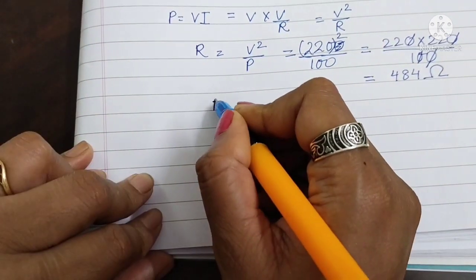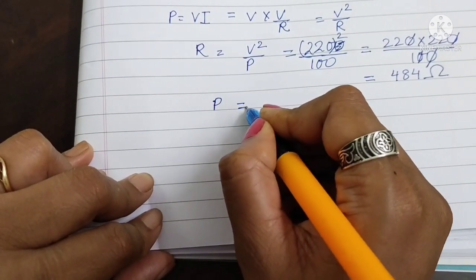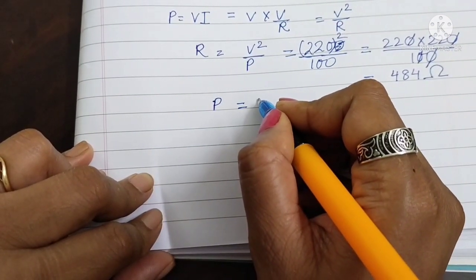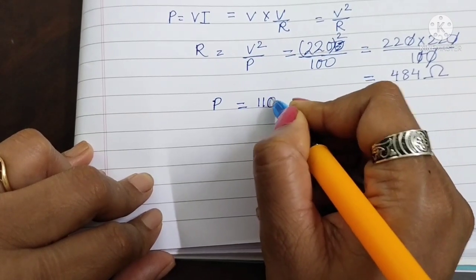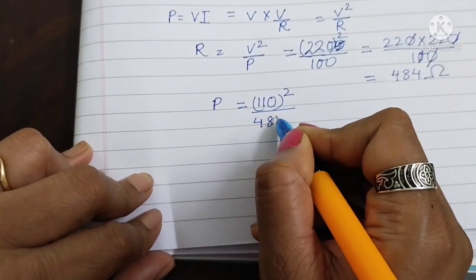Okay, we want to calculate the power when there is voltage of 110 volt. So 110 volt, and resistance is going to be the same, that is 484.